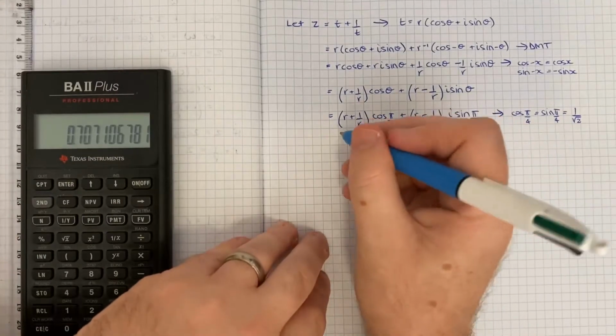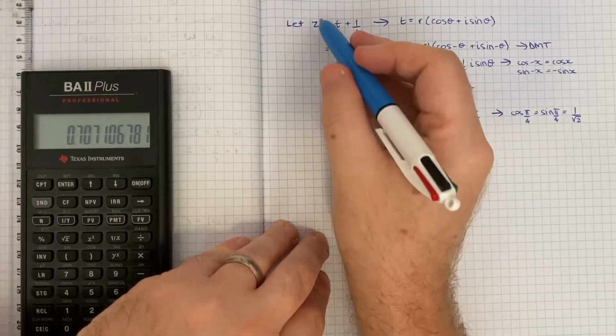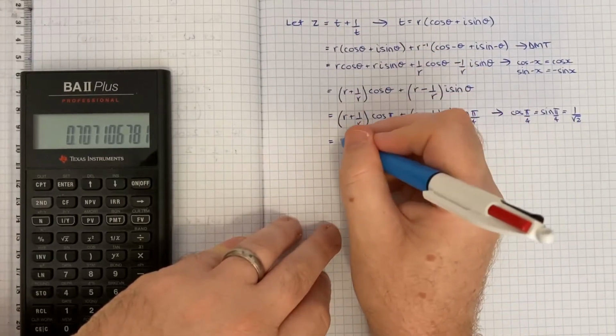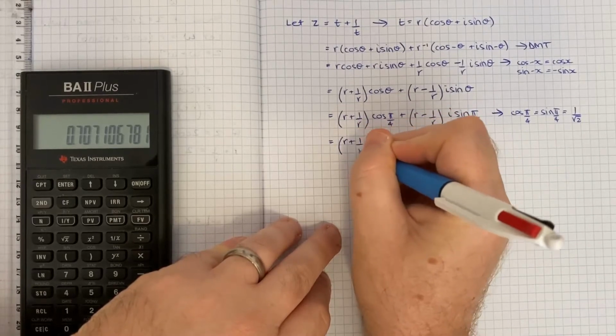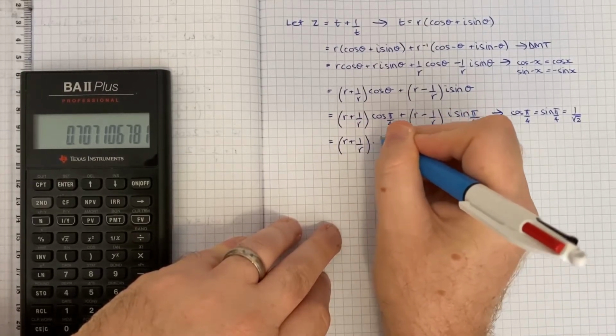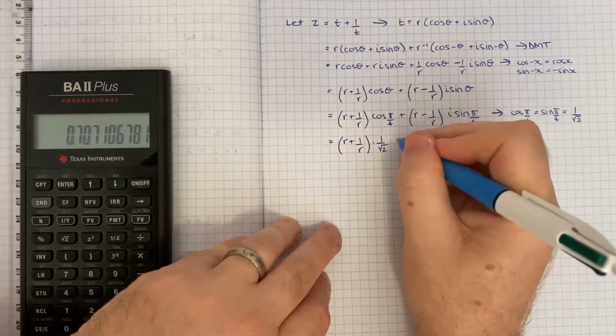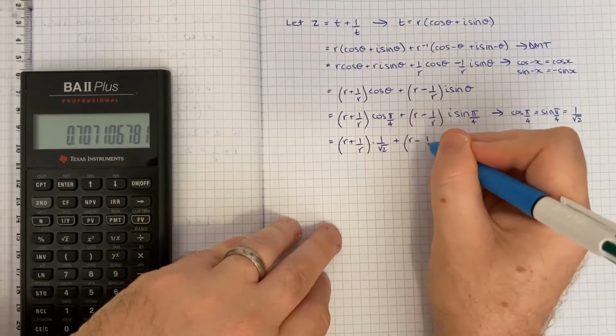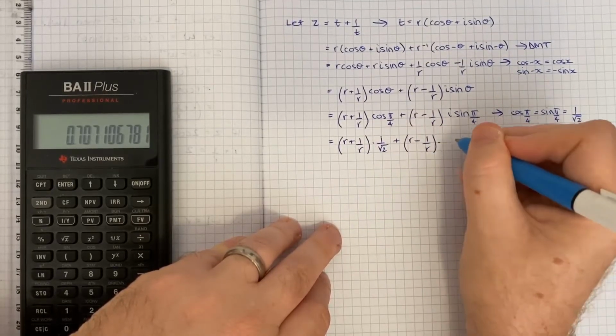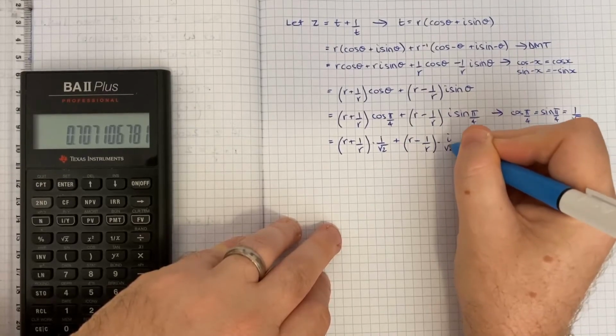So now we get to our equation for the locus of z as r plus 1 on r times 1 on root 2 plus r minus 1 on r times i on root 2.